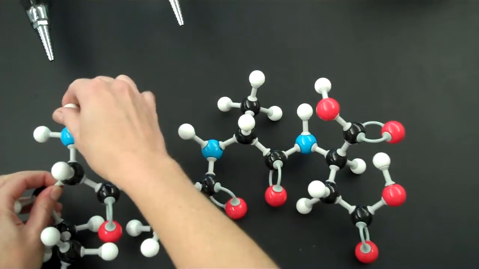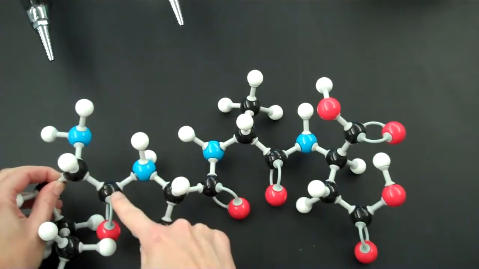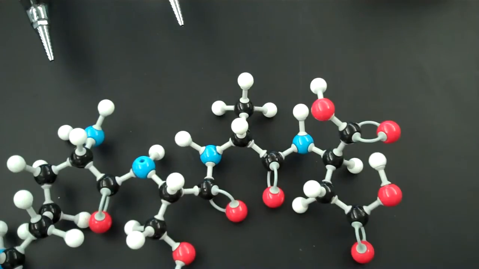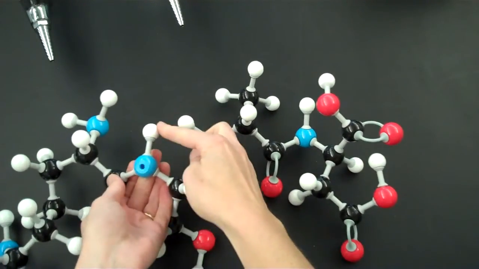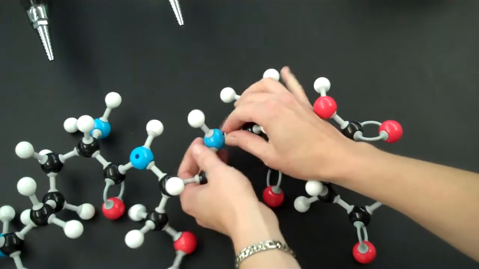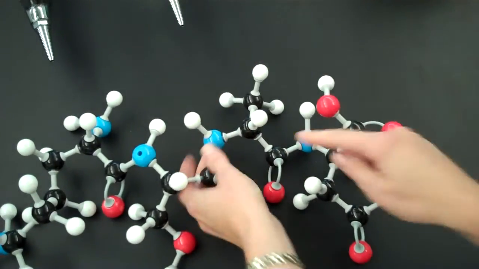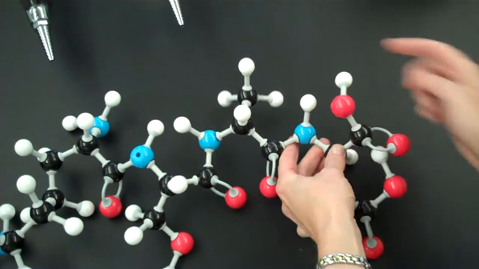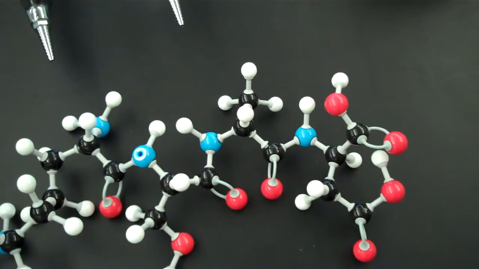And finally, you can look at the nitrogens. So here's the amino end again, NCC. Here is the nitrogen with a hydrogen attached to it, NCC. Here is the nitrogen with a hydrogen attached to it. And then here's another CC, and then nitrogen with a hydrogen attached to it.